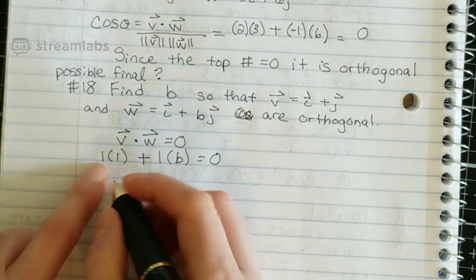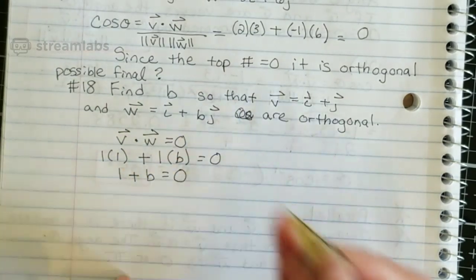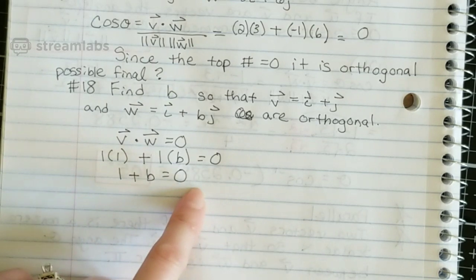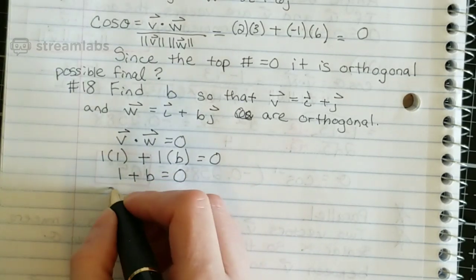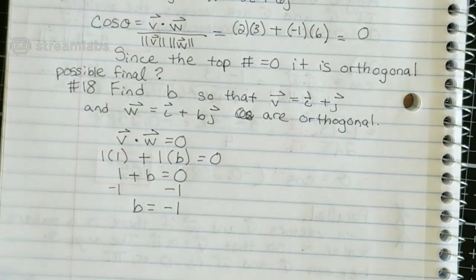Well, 1 times 1 is 1. 1 times B is B. Okay, you move the 1 to the other side by subtracting. So B is equal to negative 1. Okay?